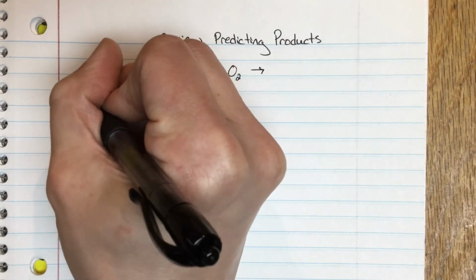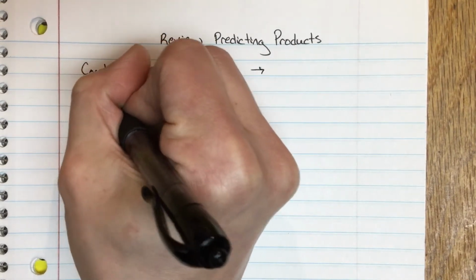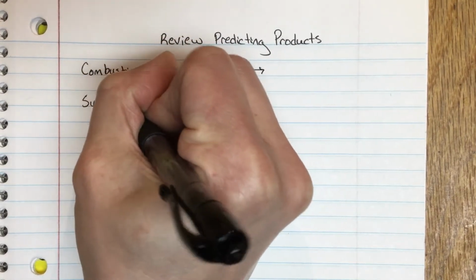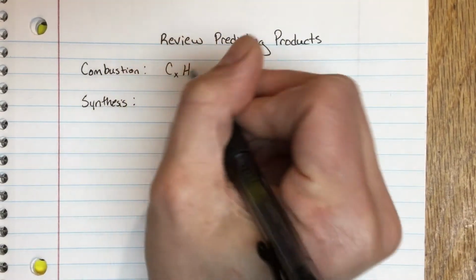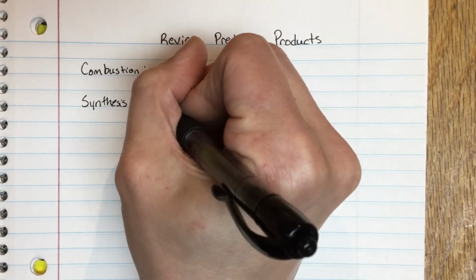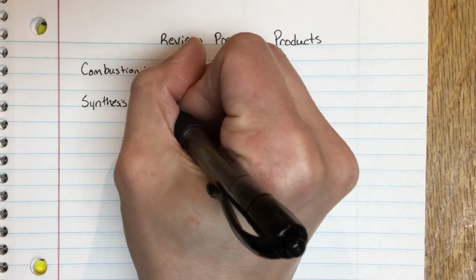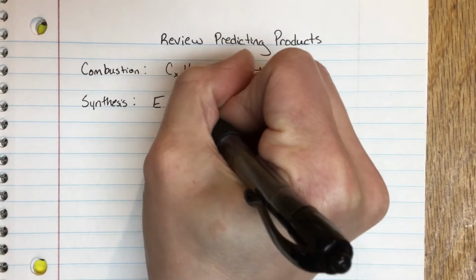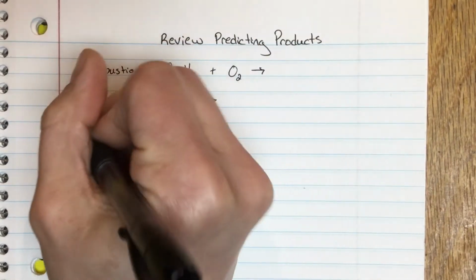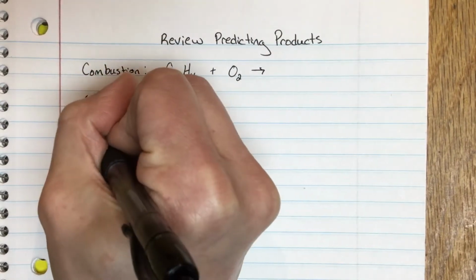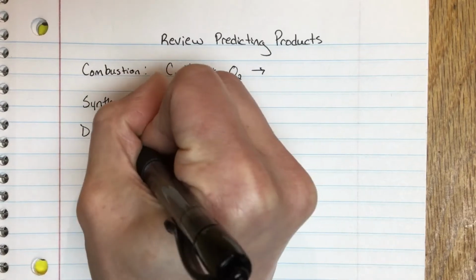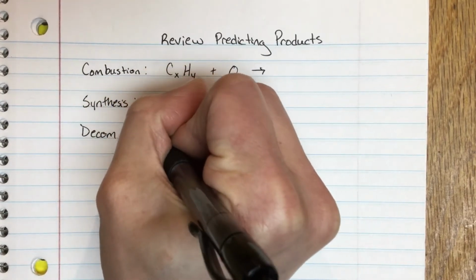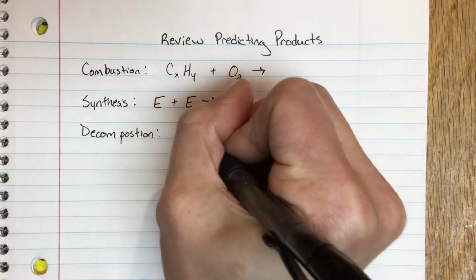The second type of chemical reaction is going to be your synthesis reaction or your combination reaction. Combination reactions or synthesis reactions always start with 2 elements. So let's just say we have element 1 and element 2. The opposite of synthesis is decomposition. Decomposition reactions always start with 1 compound.